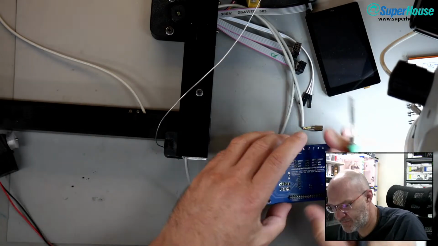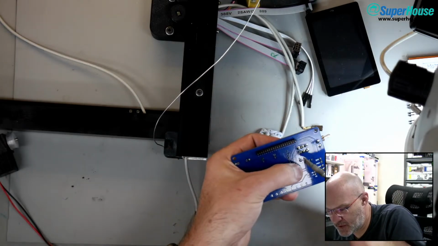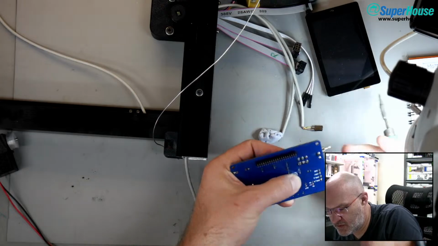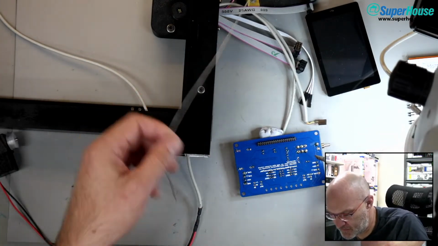Come on, soldering iron, heat up. There we go. And now I'm going to burn myself by pushing on the pin while I heat it. Don't burn myself if I do it quick enough.